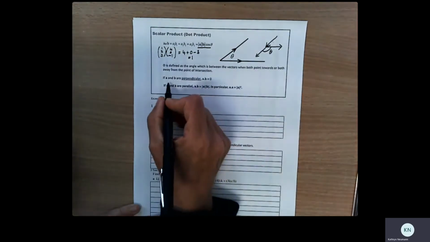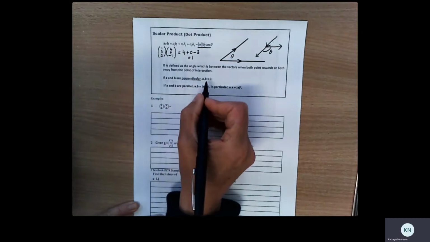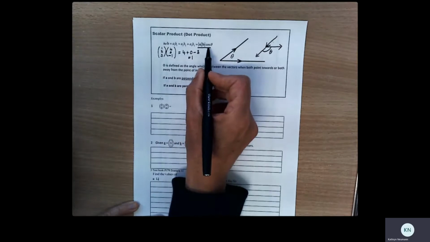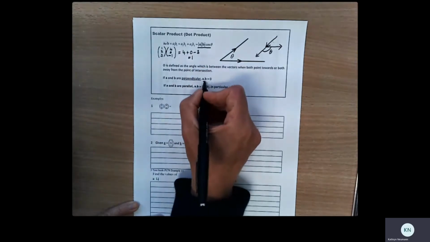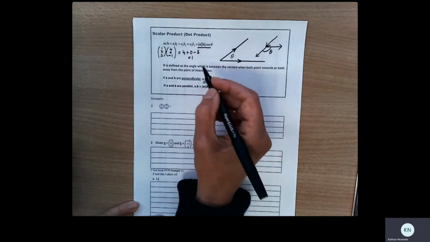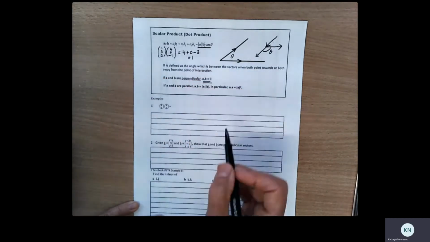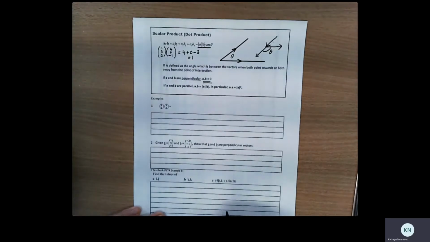Now, some important points about the dot product. If A and B are perpendicular, then from this definition, if this is 90 degrees, cos of 90 is 0. So this is a very important property of the dot product: if they are perpendicular, the dot product is 0. The reason why this is equal to this is something that you can look up for yourself, but at the moment, we're just going to take it as true.